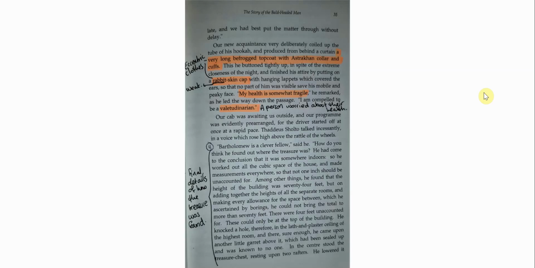Our cab was awaiting us outside, and our programme was evidently prearranged, for the driver started off at once at a rapid pace. Thaddeus Sholto talked incessantly in a voice which rose high above the rattle of the wheels. "Bartholomew is a clever fellow," said he. "How do you think he found out where the treasure was? He had come to the conclusion that it was somewhere indoors, so he worked out all the cubic space of the house and made measurements everywhere so that not 1 inch should be unaccounted for. Among other things, he found that the height of the building was 74 feet.